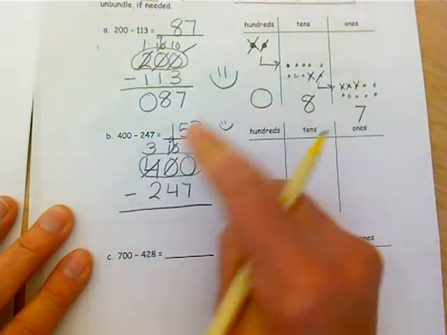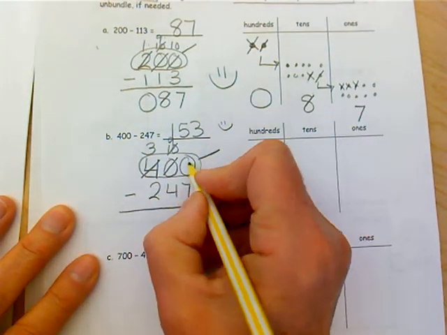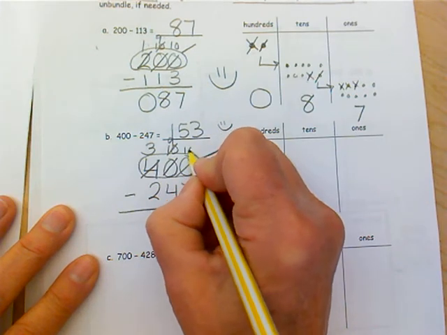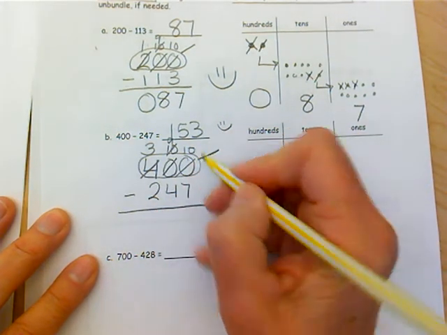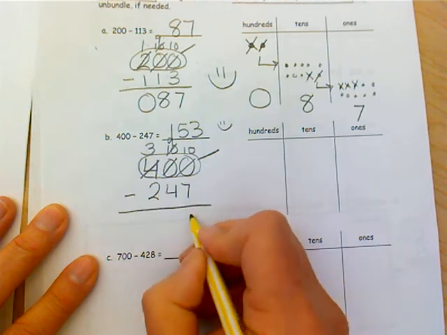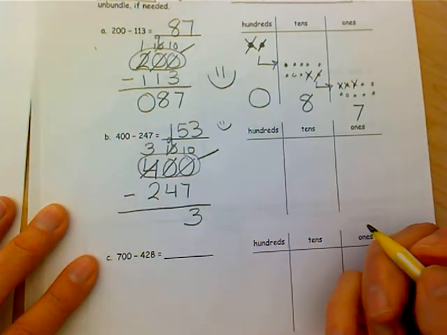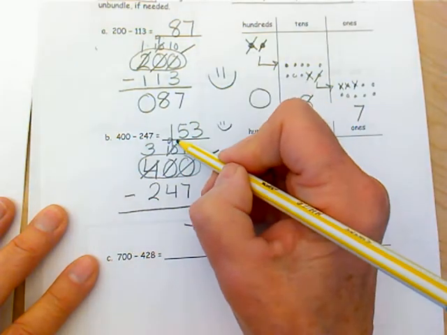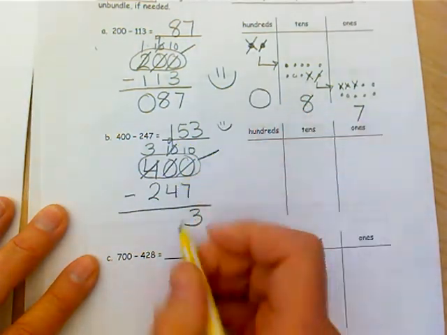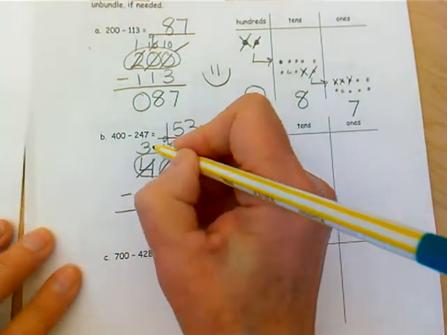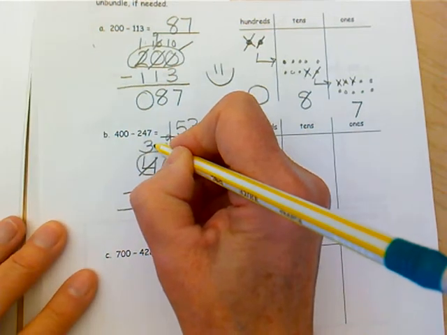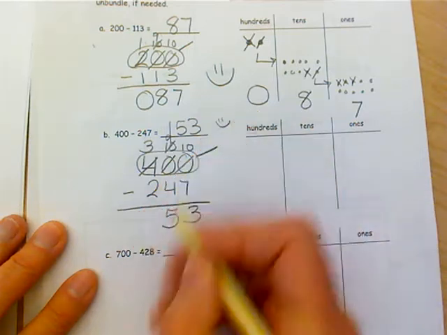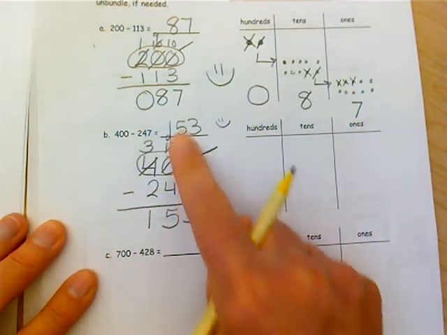That leaves me with 9 hundreds, and instead of having 0 1s, now I have 10 1s. 10 1s take away 7 1s is 3 1s. That answer just always comes into my head, and then it comes out before I should say it. 9 10s take away 4 10s is 5 10s, and 3 hundreds take away 2 hundreds is 1 hundred. I see how I got that.